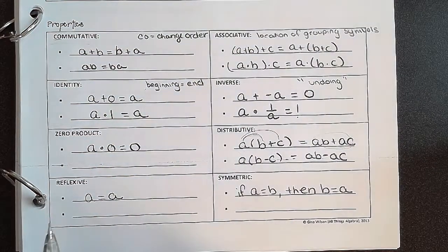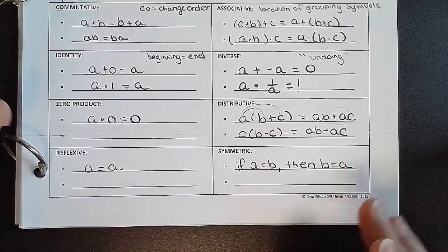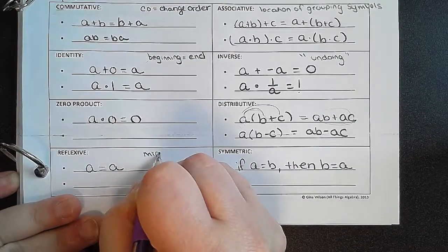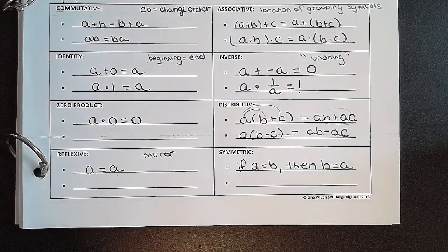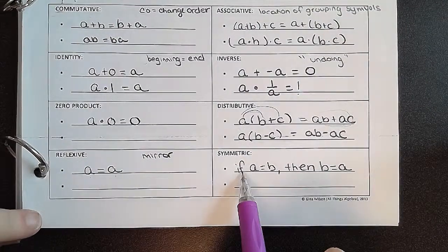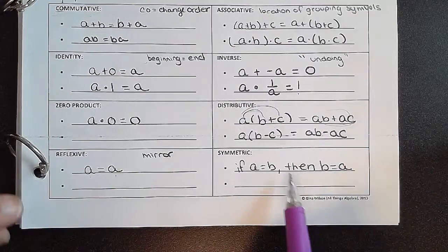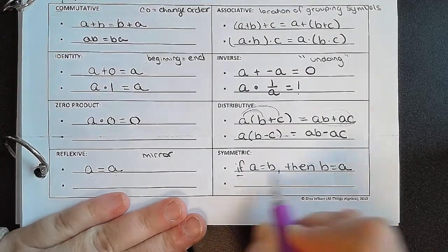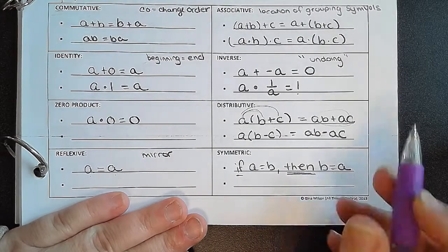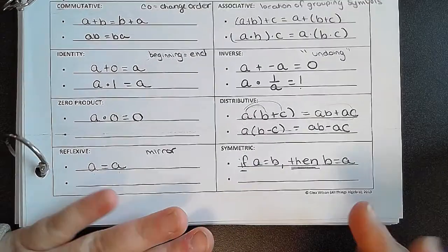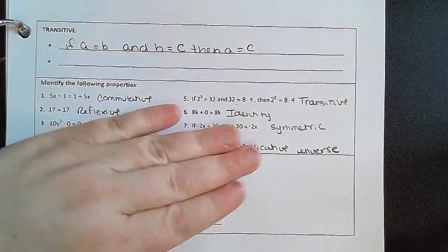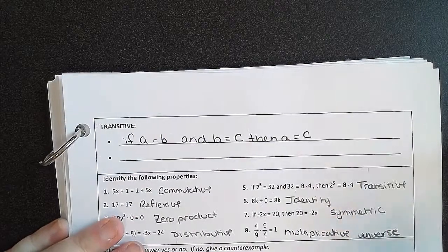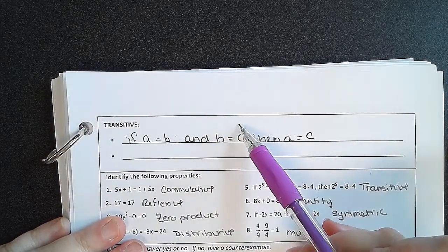Reflexive is just like looking in a mirror. Everything is equal to itself. For the symmetric property, if A is equal to B, then B is equal to A. What's important about the symmetric property is you always have this if-then, and they flip over the equal sign. The last one is our three-step property, the transitive property: if A is equal to B and B is equal to C, then A is equal to C.